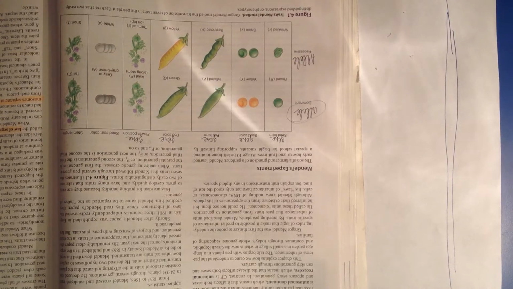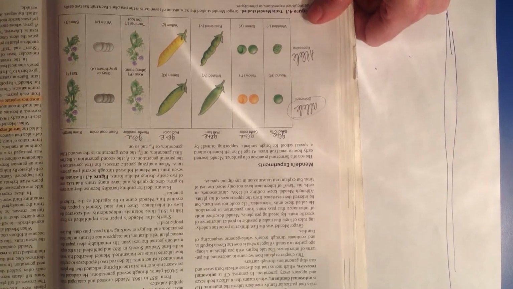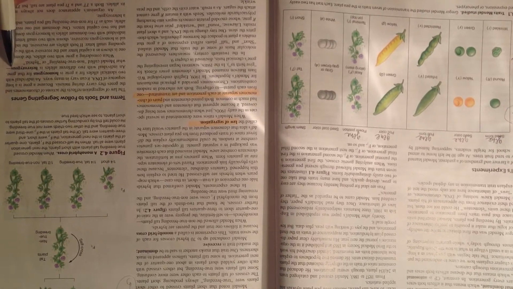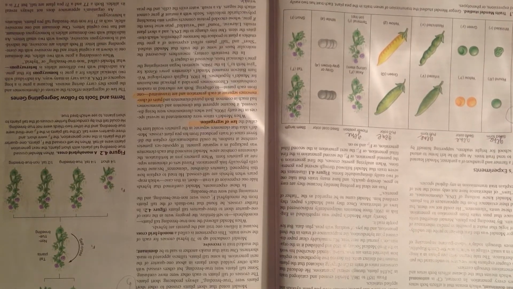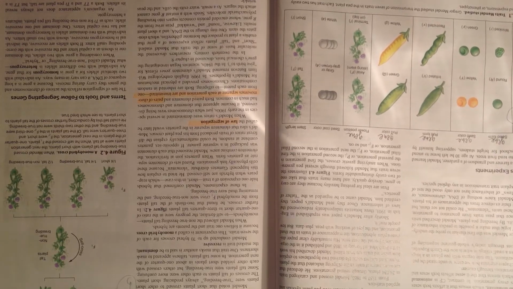Remember that. That's your vocabulary. Now we also have two other words, homozygous or heterozygous, when we speak about a particular plant.